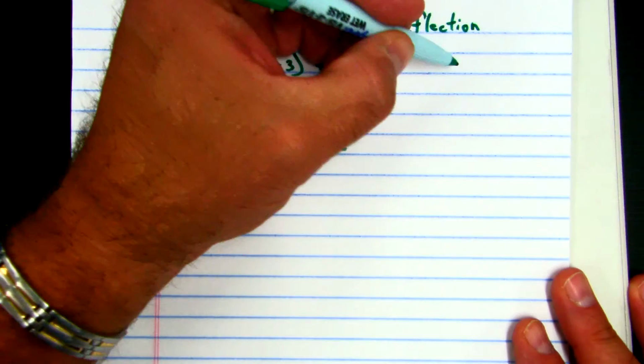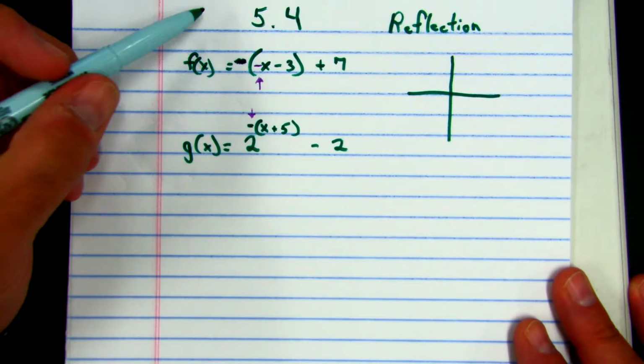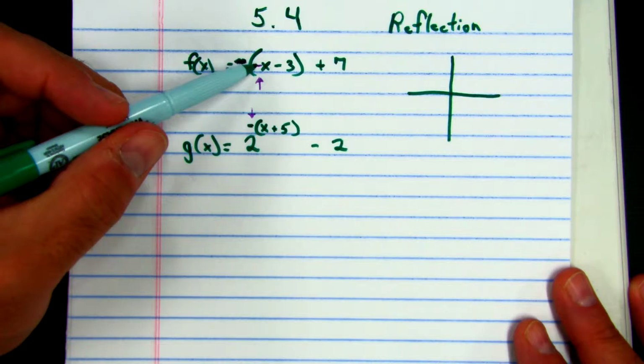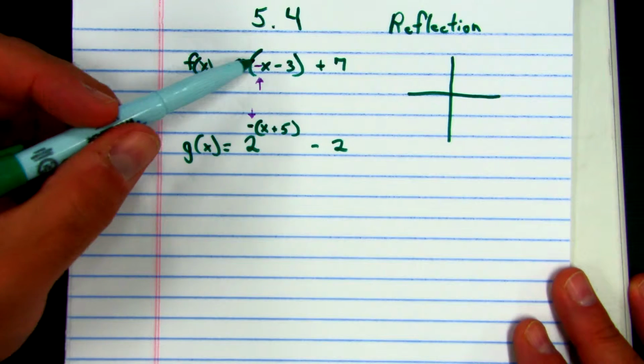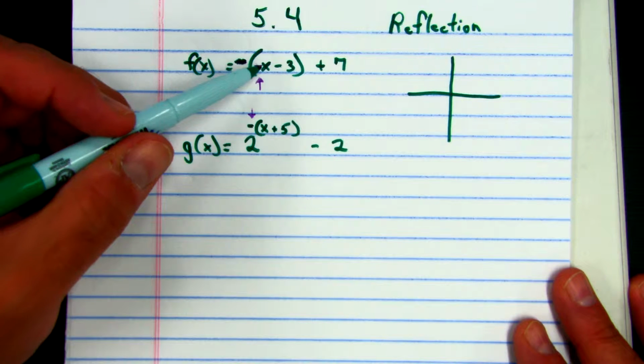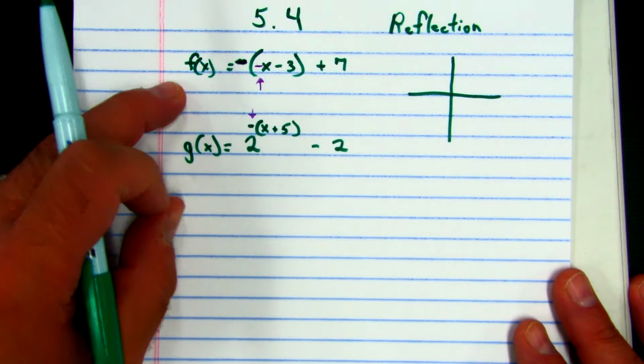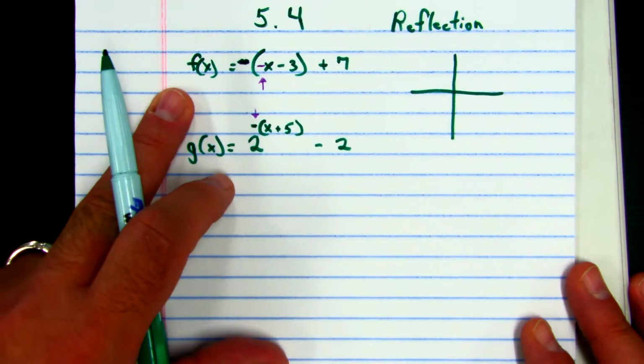So here we go. My XY axis. It's in the parentheses, and when the negative sign is in the parentheses, I'm changing all of my X signs. I change all the signs that deal with my X's.